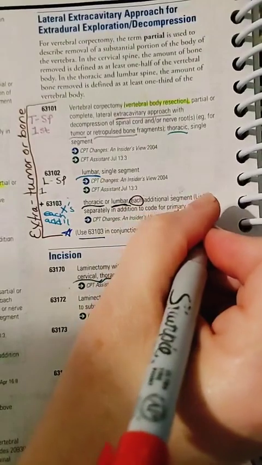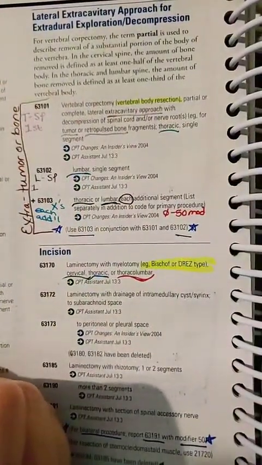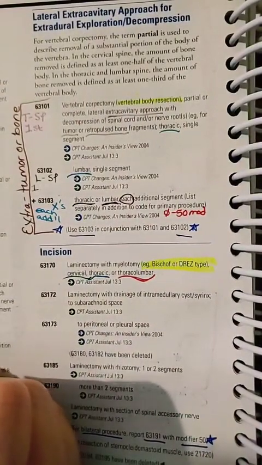No 50 modifier. Just bill it twice. Do each.